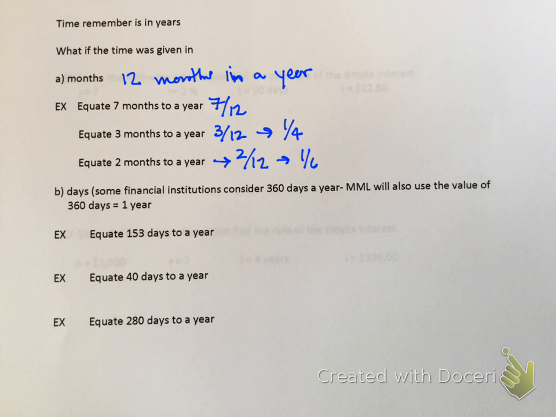Okay? When you have to equate months to years for the time, you can also change this into a decimal because remember, we're going to have to multiply things together. So you can change, for instance, 1/4 into 0.25. Okay? If you do that, you have to be exact. So if it's something weird like 0.573425 and so on, you have to use all of those numbers.